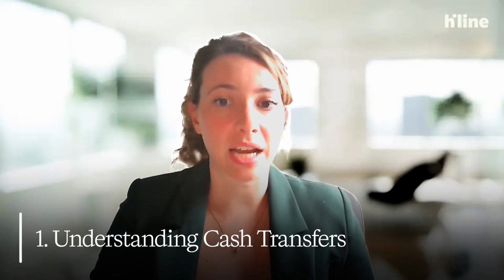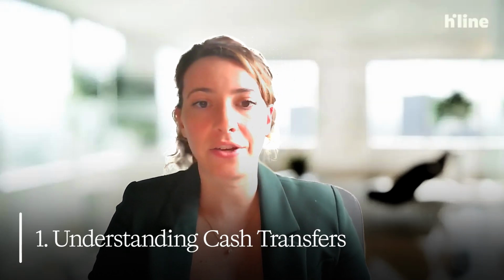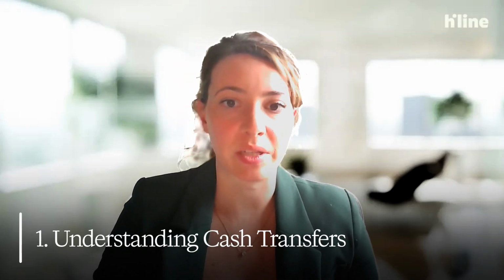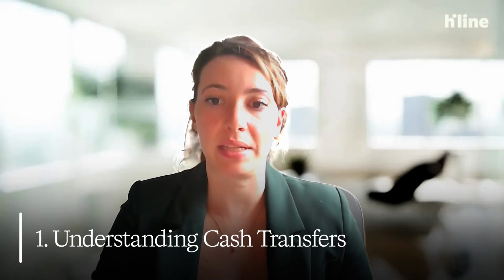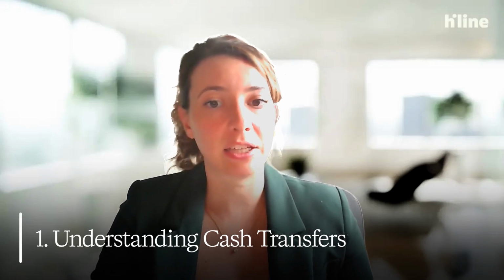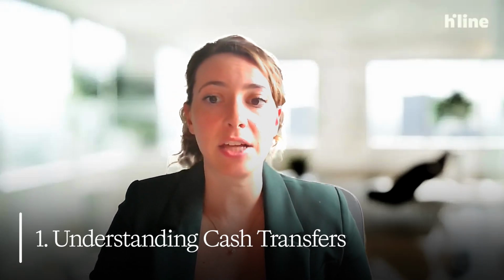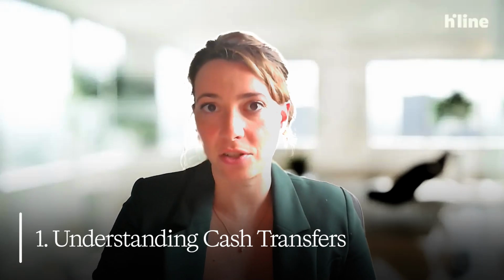But be careful, not every cash transfer is automatically a loan. Sometimes it might be an equity investment where the parent doesn't expect repayment. You need to document this intent clearly because this affects both entities' accounting for the transactions and impacts tax treatment as well.